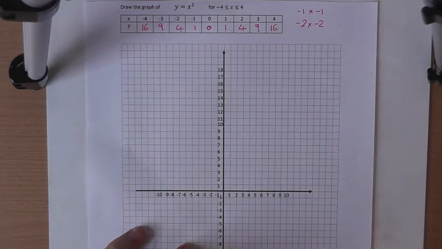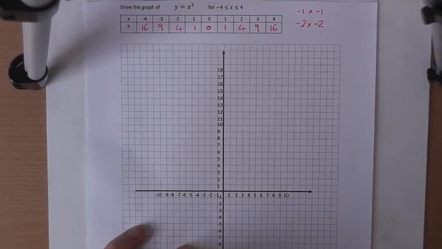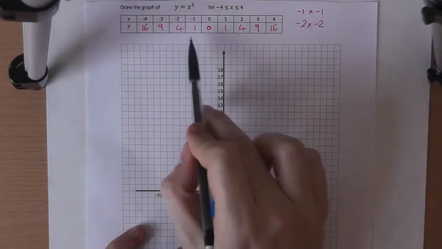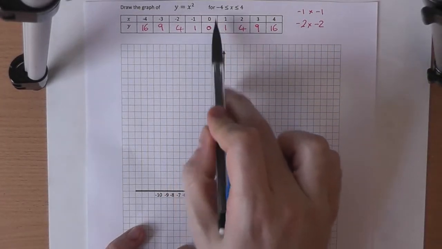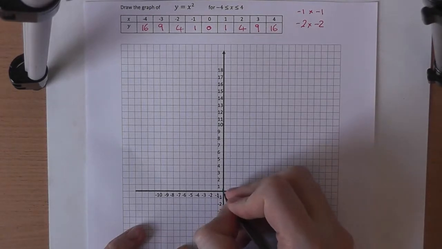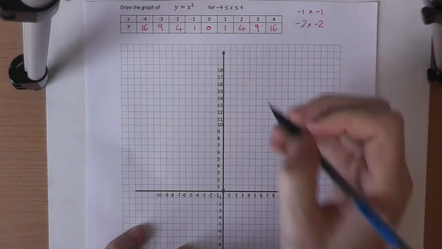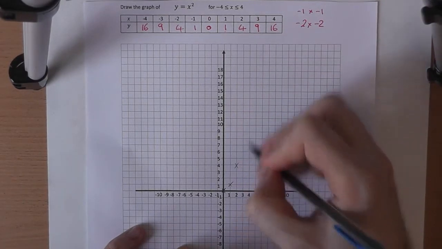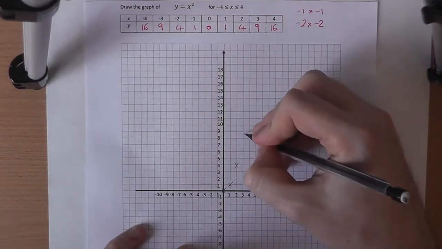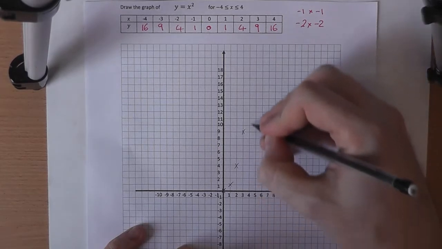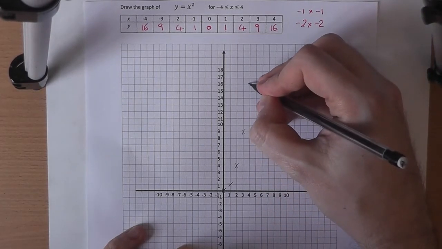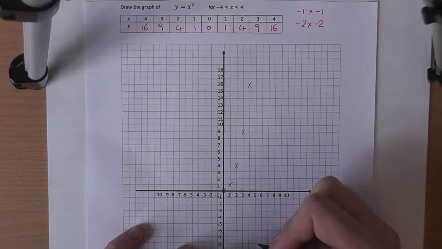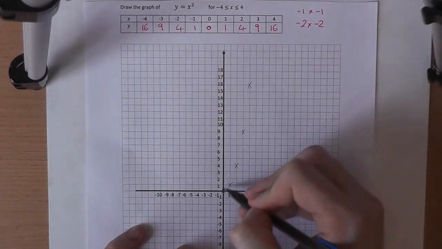We're going to plot those points. I am going to use a pencil for this one because it's going to be important to do the drawing accurately here. So the first coordinate I'm going to plot is this one, 0, 0. I'm going to mark that in there at the middle. 1, 1, 2, 4, 3, 9, and 4, 16.